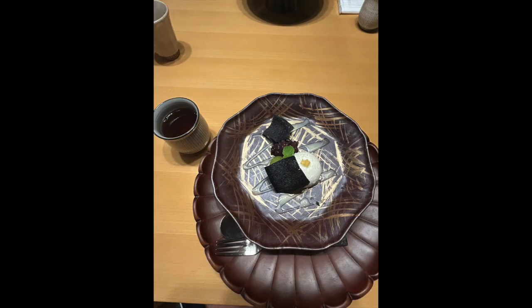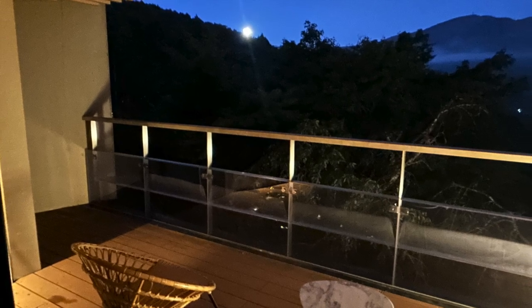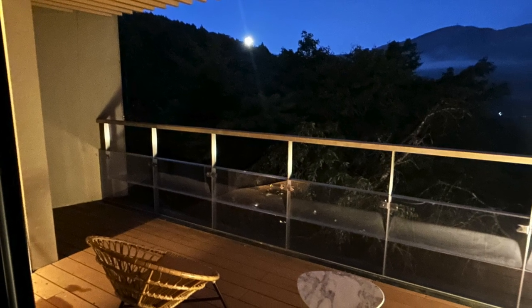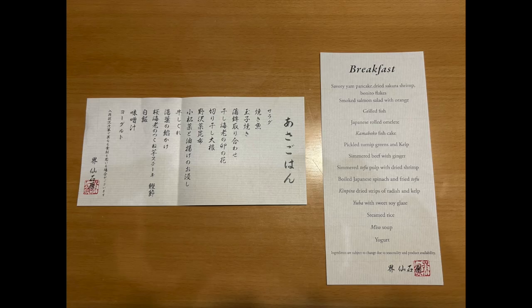After a peaceful sleep, then woke up very early for a quick onsen bath before having a very, very nice breakfast, as shown below.